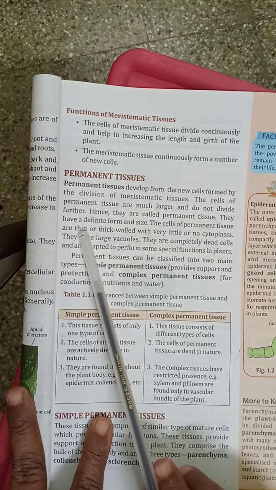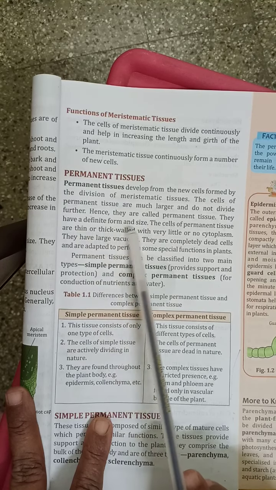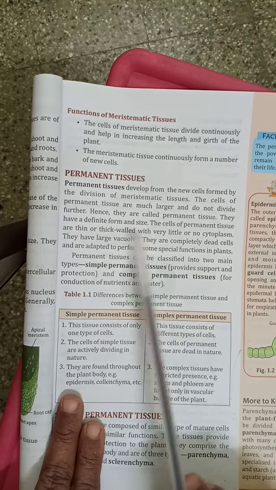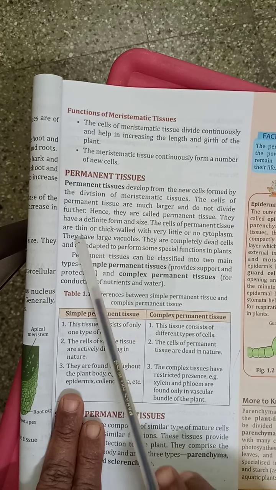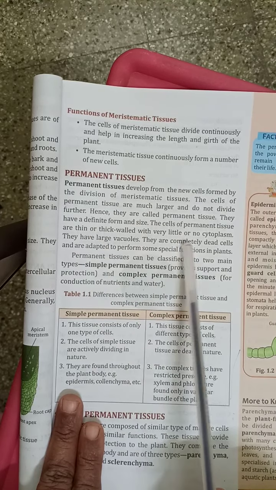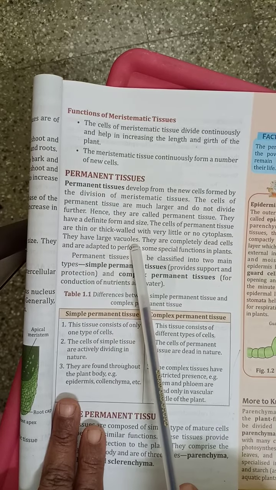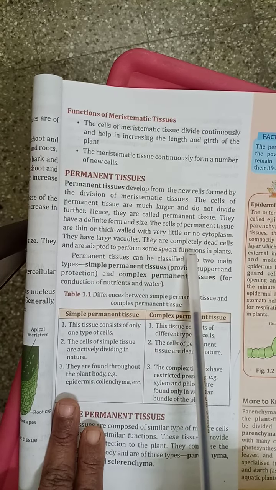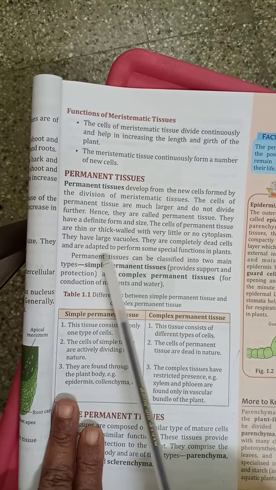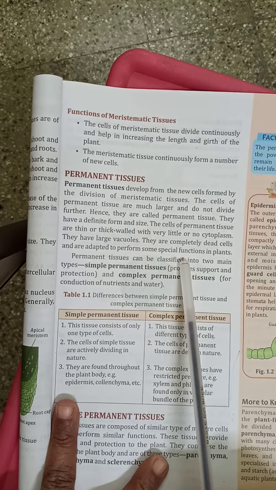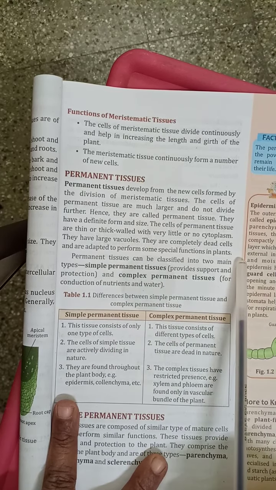Structurally they have a definite form and size, thin or thick walled, with very little or no cytoplasm at all, large vacuoles, and they are completely dead cells adapted to perform some special functions in the plants.